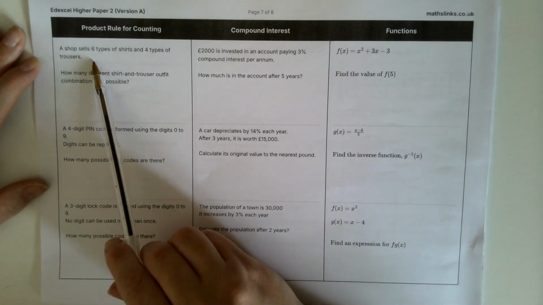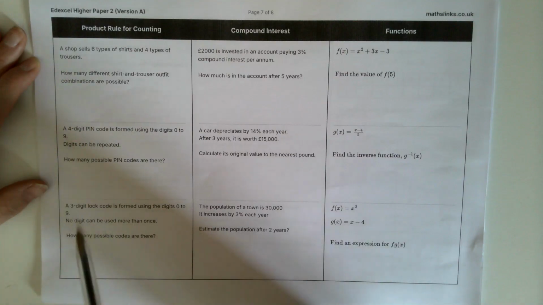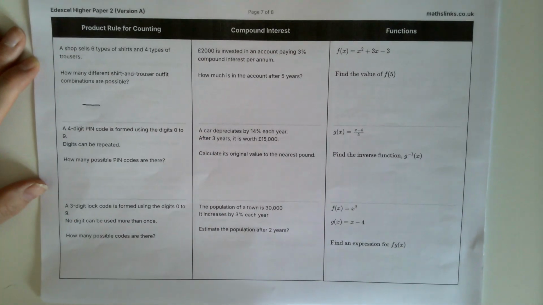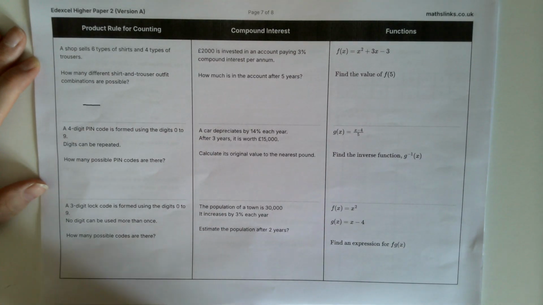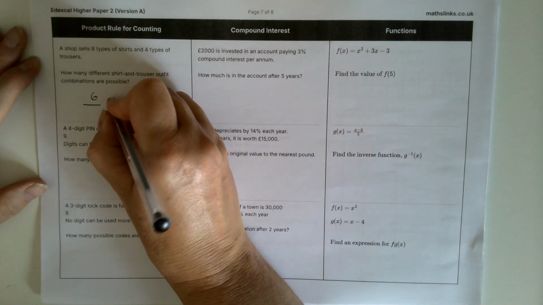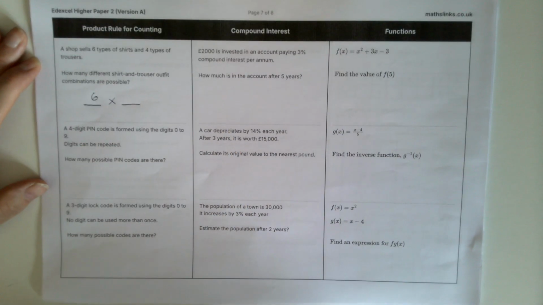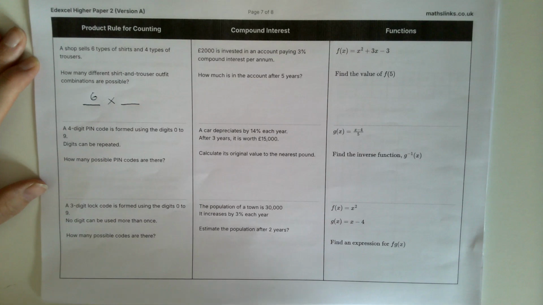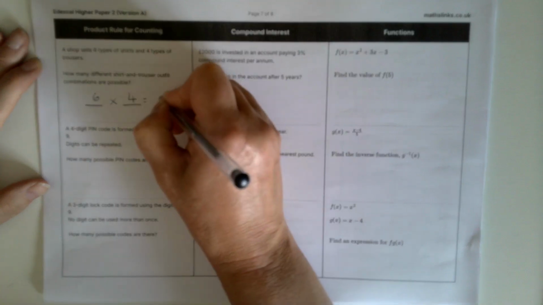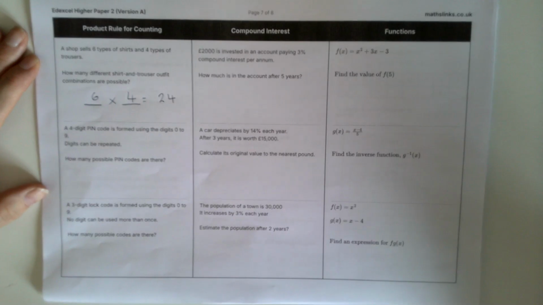I hope you've read these questions before we've begun, and we can go through them together as quickly as we can. So, 6 types of shirts, 4 types of trousers, how many different combinations? For these ones, I like to do a little gap for how many options there are for the first choice, which is 6. Then you're going to multiply it by, and now there's a second choice, so I put a little line, and I'm going to say how many options there are for the second choice, and there are 4 options. So you just multiply the options together at each stage.